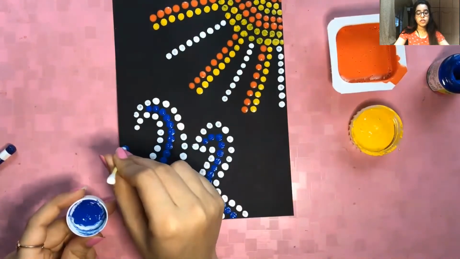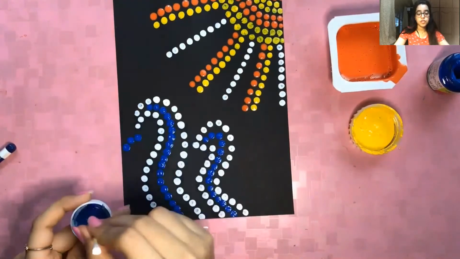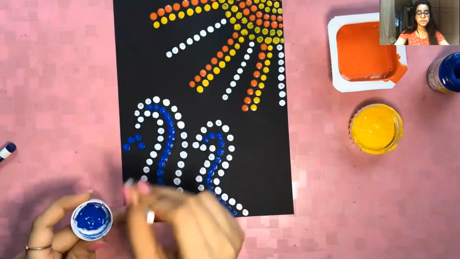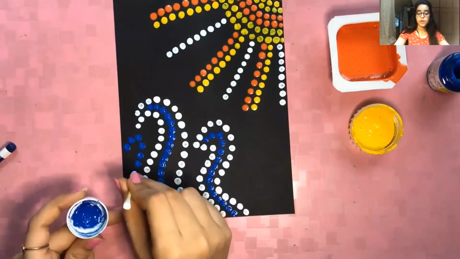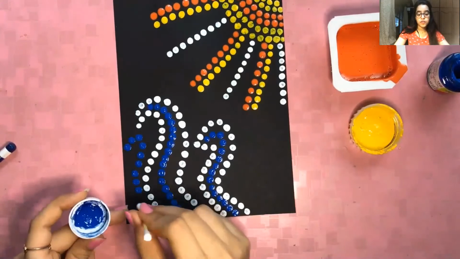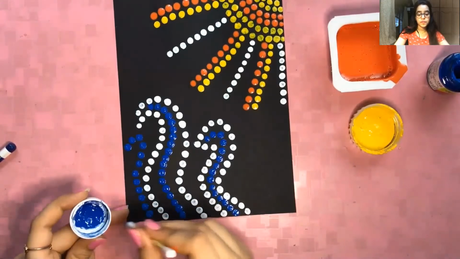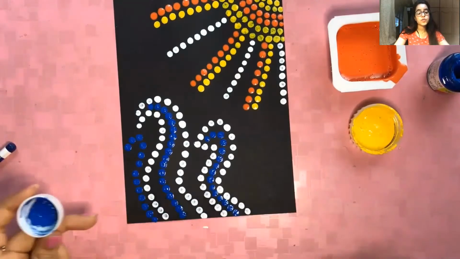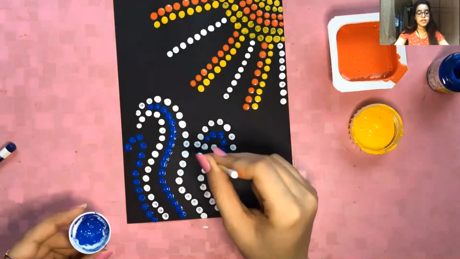So I'm just creating a curved line with the help of dots at that section as well. Okay, and then we just move towards the bottom of the sheet. The similar technique that I'm doing. In case you don't have space at that area, you can completely skip this process.